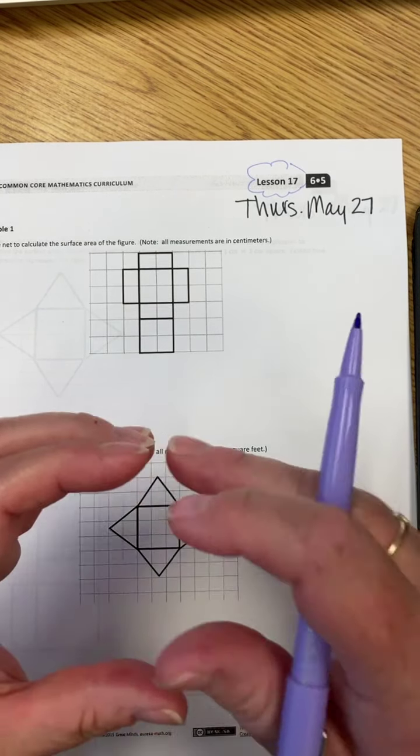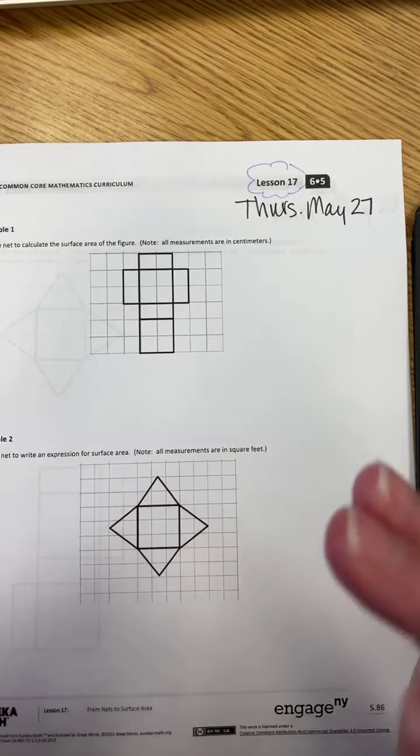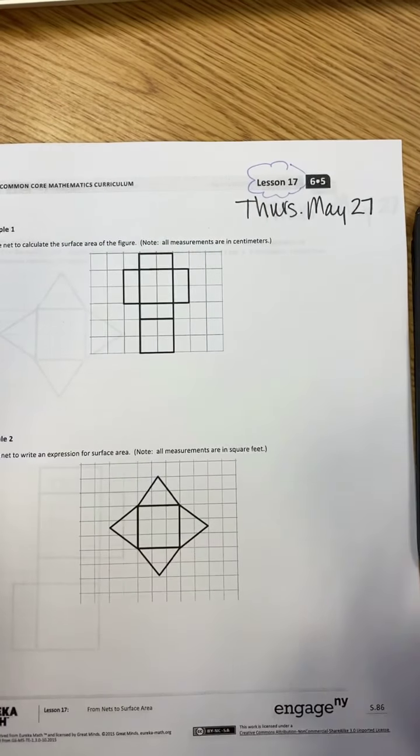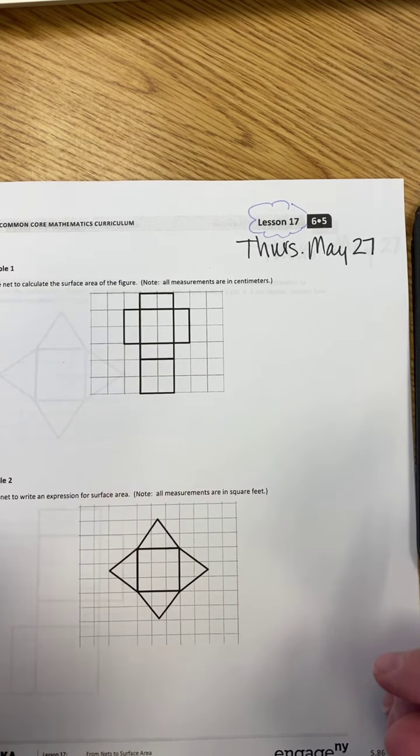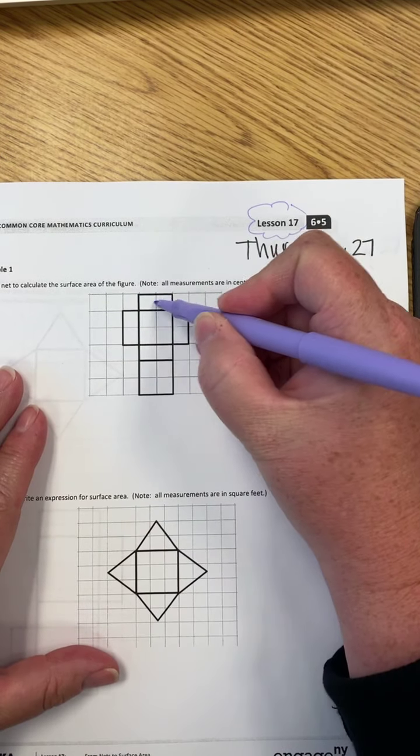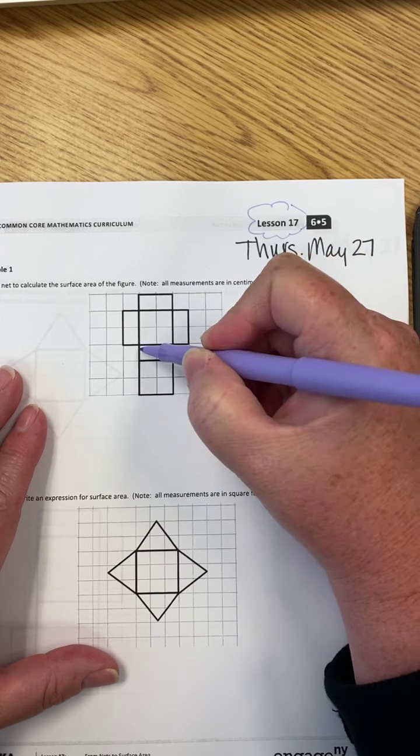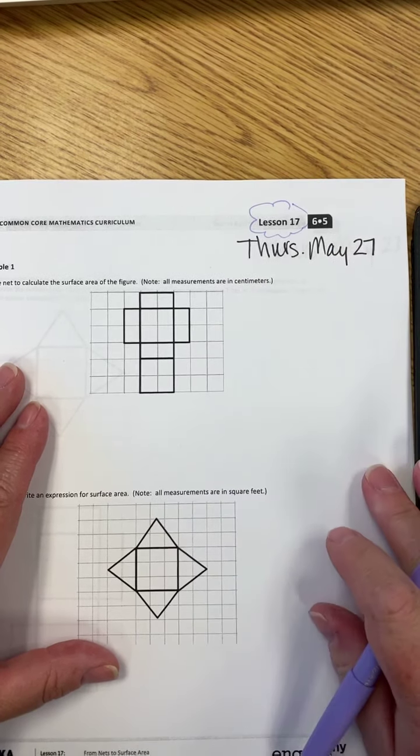Just like we had that cube, each face was covering it. So it's just like covering or wrapping a present. And what type of figure does the net create? In this one here, exercise 1, we're going to be making a rectangular prism, okay? And how many faces are on this? You are correct, there are 6. So here's 1, 2, 3, 4, 5, and 6.